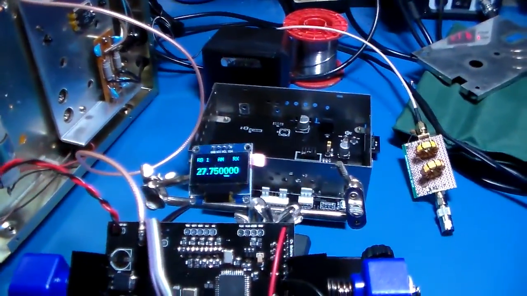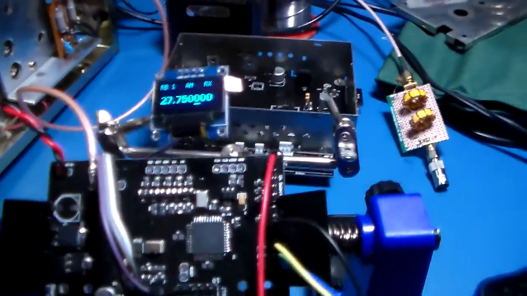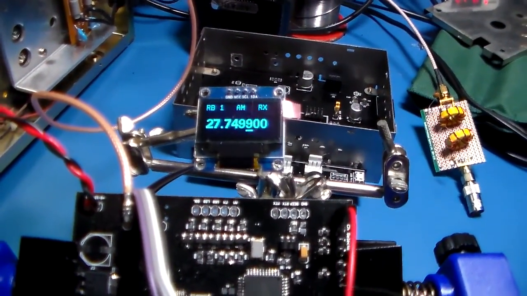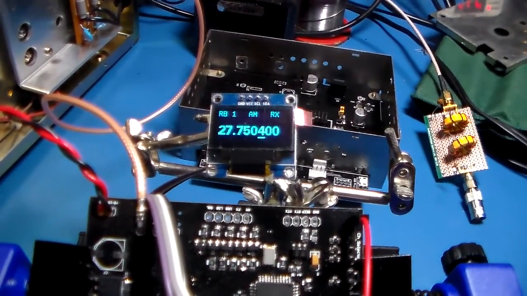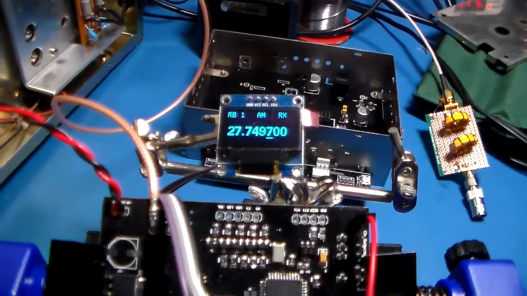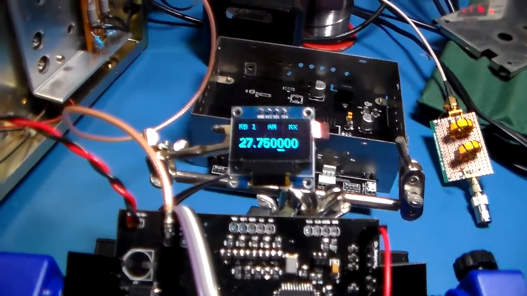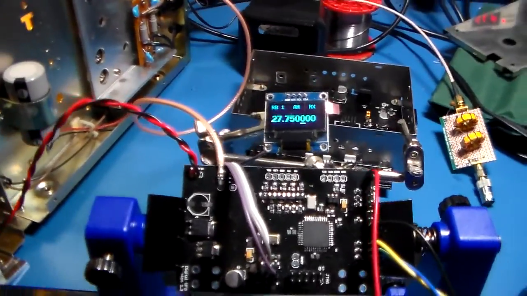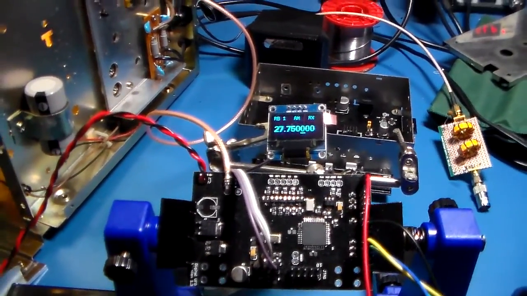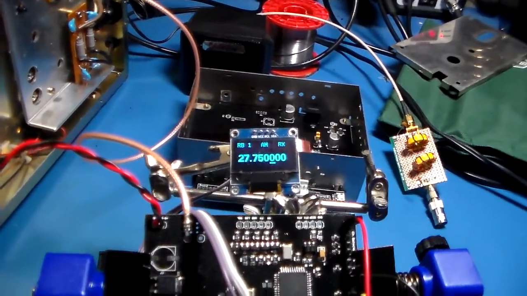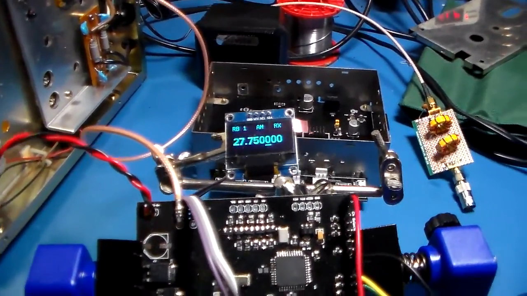And if I change, listening to the hiss, if I just change the frequency a little bit and see where it changes, we're changing frequencies. That is the frequency of the noise, of the carrier. And this escaped me because I never went to 27.75 even.